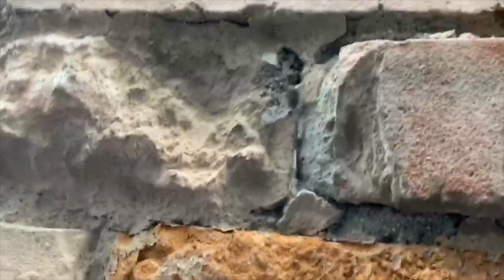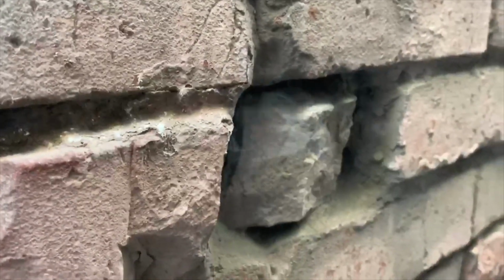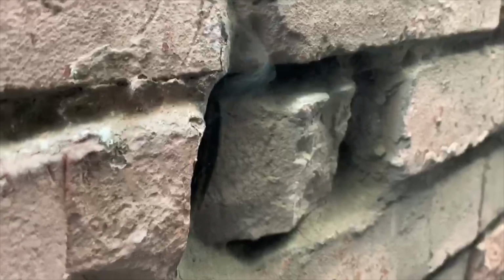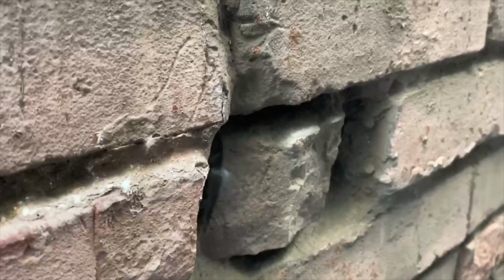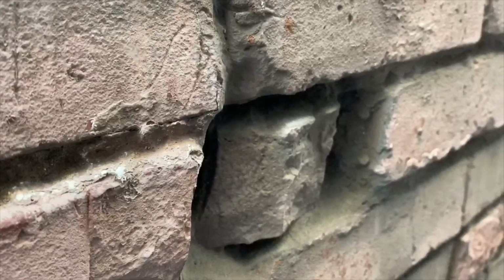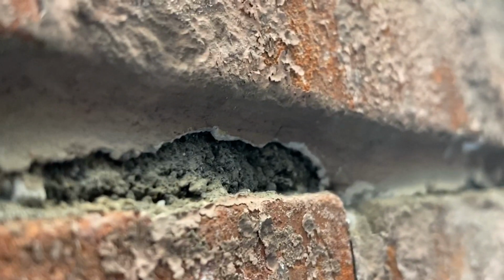As you can see, the breach is already... Jimmy, look to your right there. Down here. So we already know that there's a breach here in the brick. And another breach.